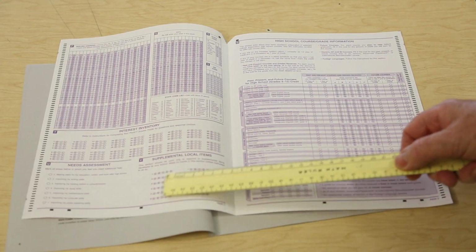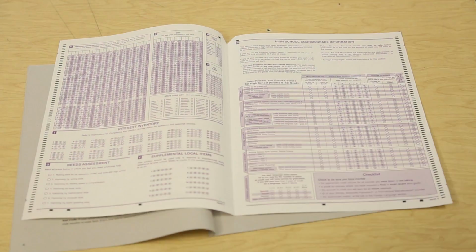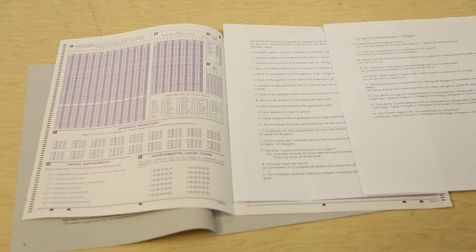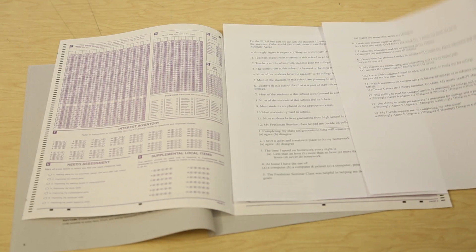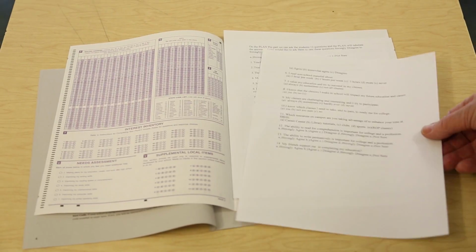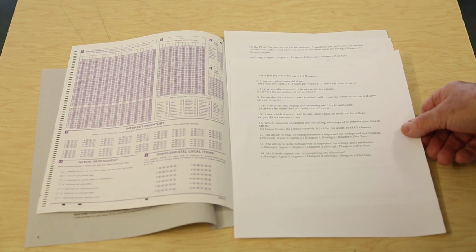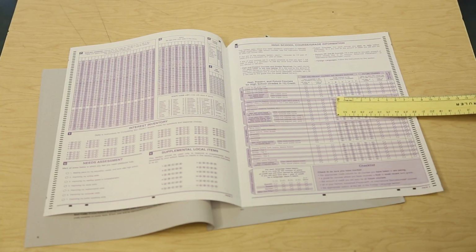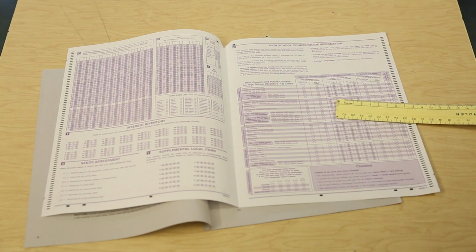Item V, supplemental local items, will look like this. We'll have a series of 12 questions and students will choose the answer that best suits their response. All of this information should have been completed with their counsellor when the counsellors came into the classroom.